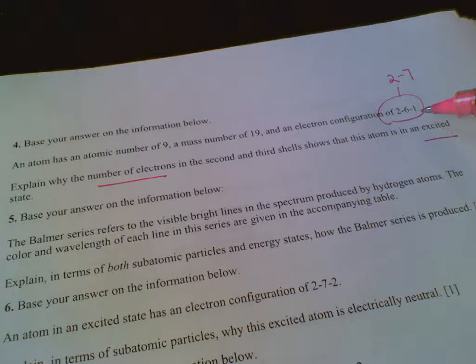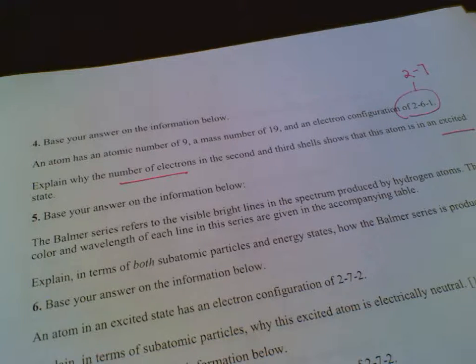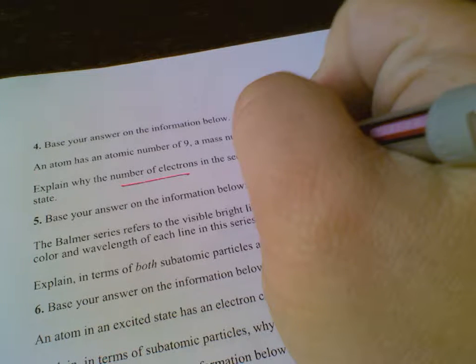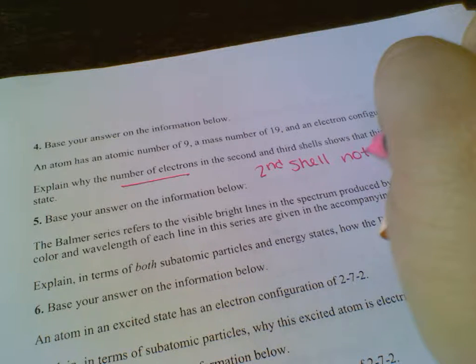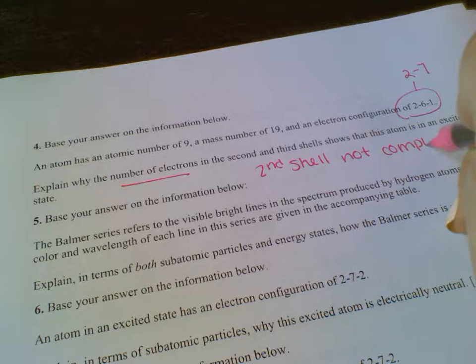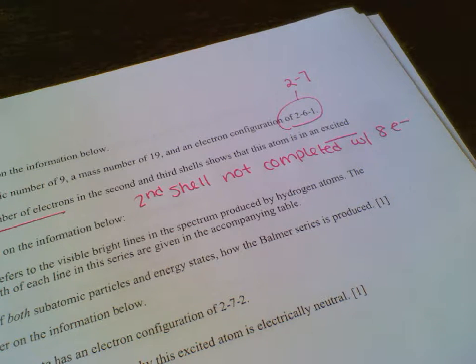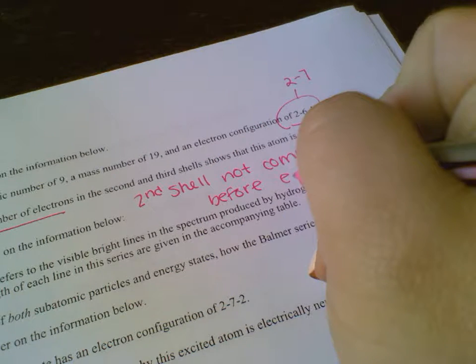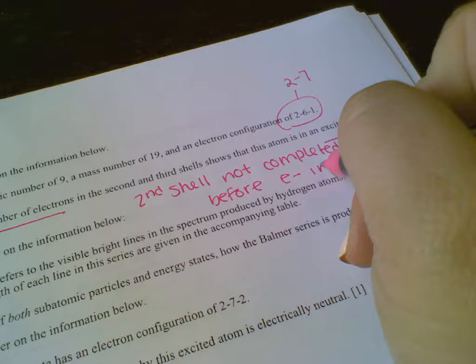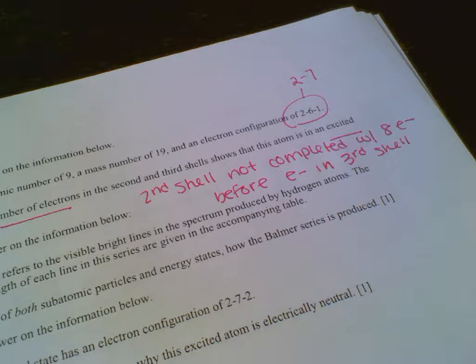So what I would say is that the second shell is not full before an electron goes in the third shell. So second shell not completed with 8 electrons before electrons are in your third shell. Something like that. You don't have to word it exactly like that, but basically the second shell is not full.